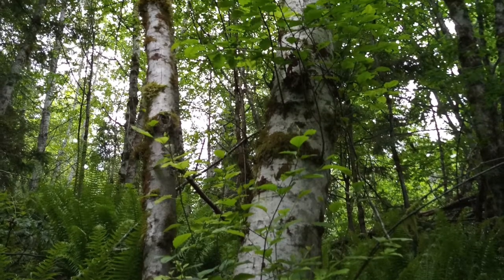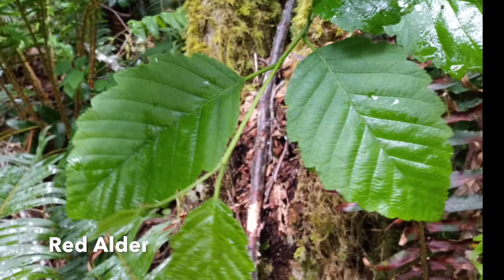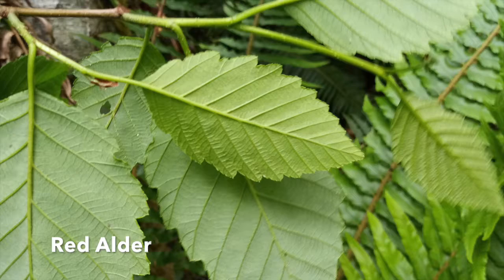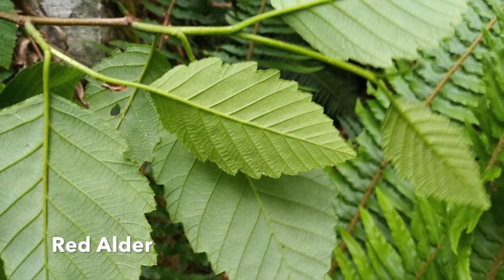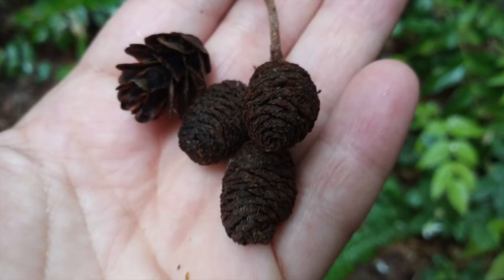The red alder has gray bark with white patches of lichens. The leaves alternate on the stem and they have wavy, toothed margins. They are nitrogen fixers and are often the first ones back in a disturbed area. The bark is used to make red or orange dye and has antibiotic properties.